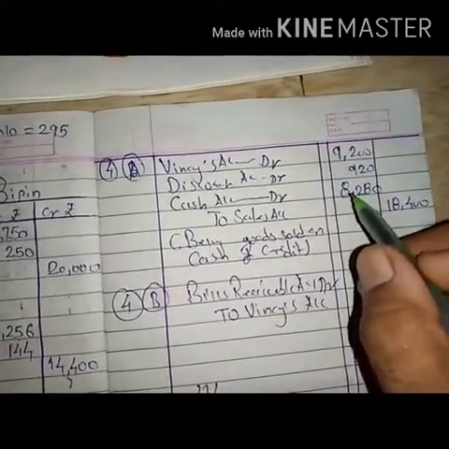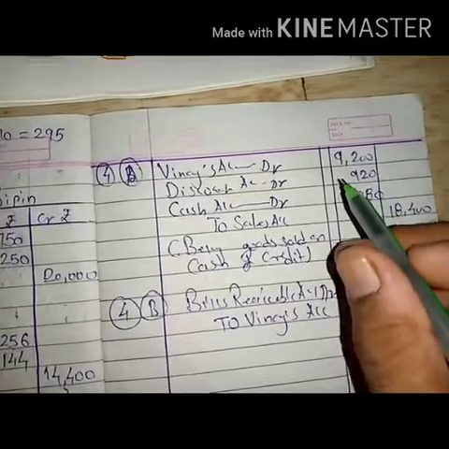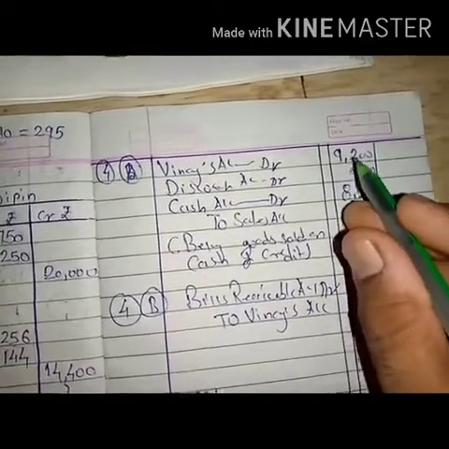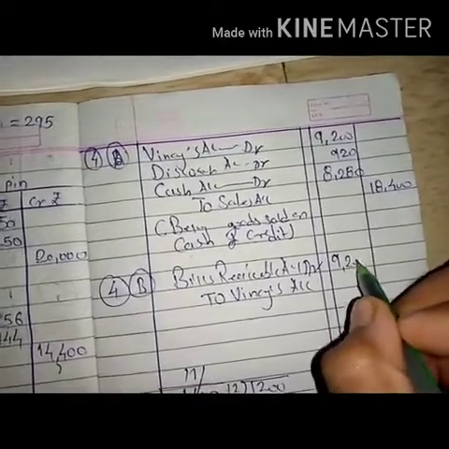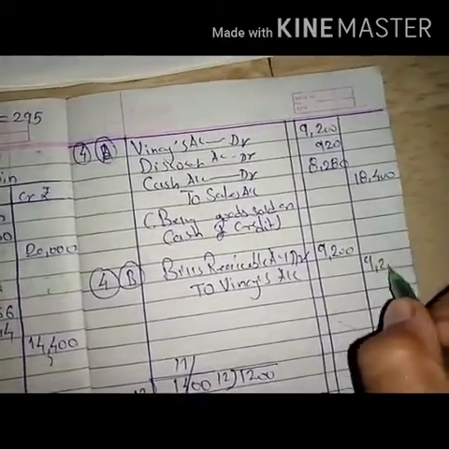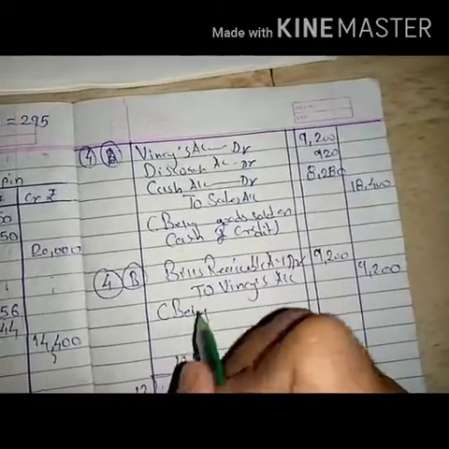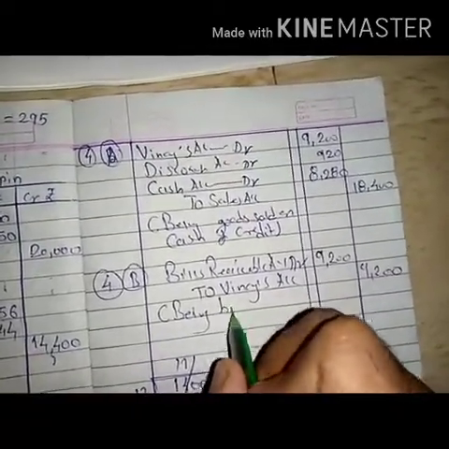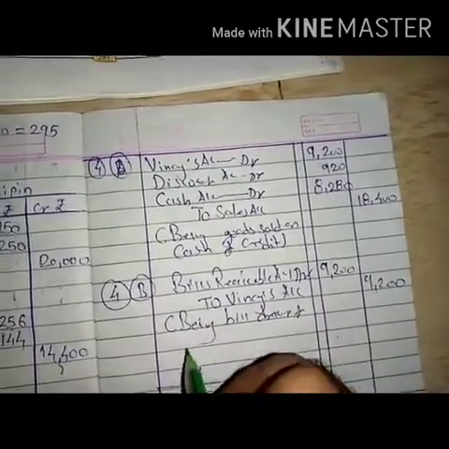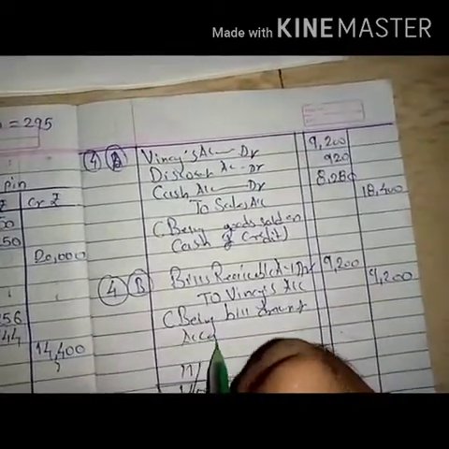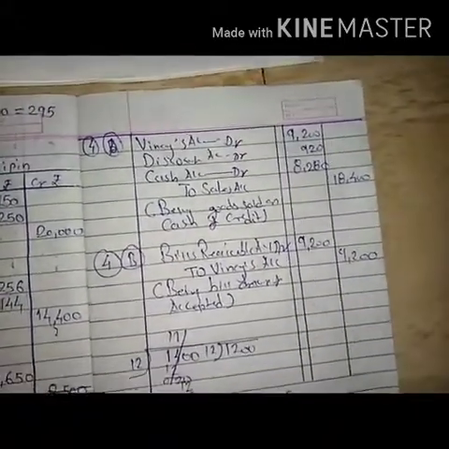Now this is the cash. We don't need to write this. This is the discount. We also don't need to write this. We are going to write the remaining amount which is not paid by Vinay. That was 9,200. Narration, and last entry: being bill drawn and accepted. So this is our sum.